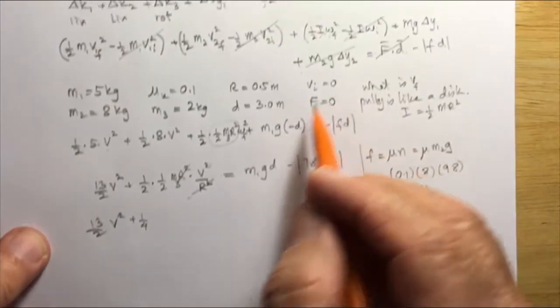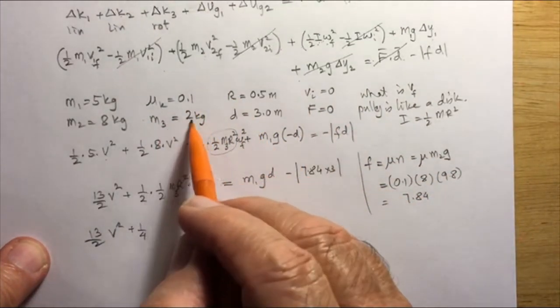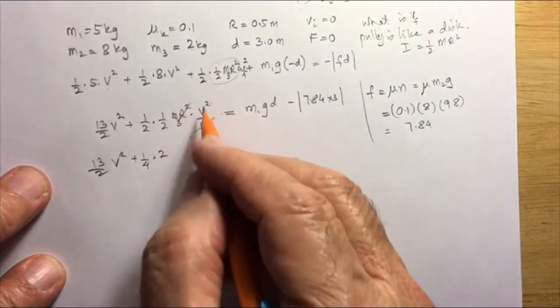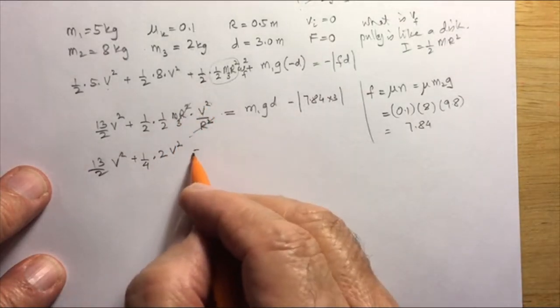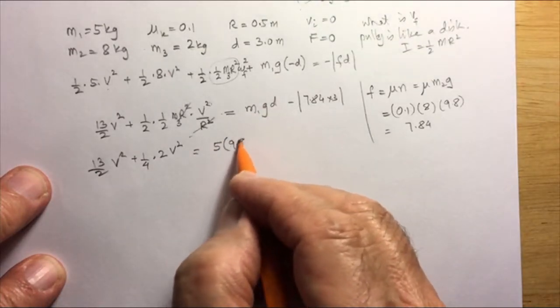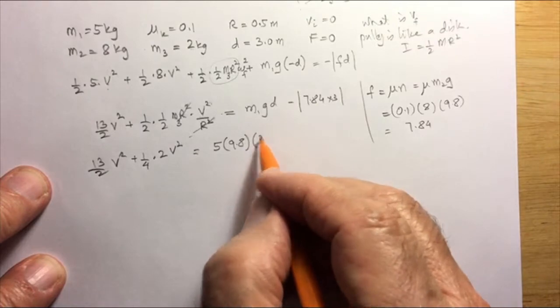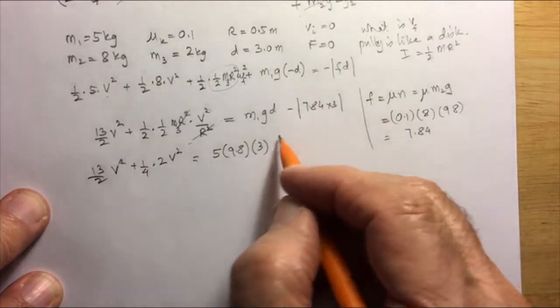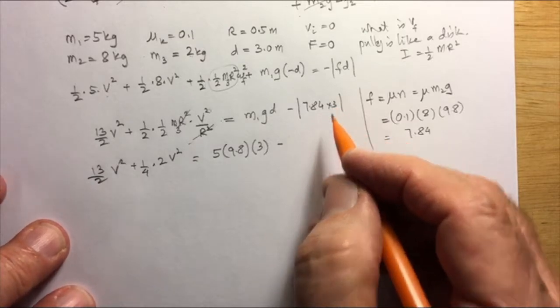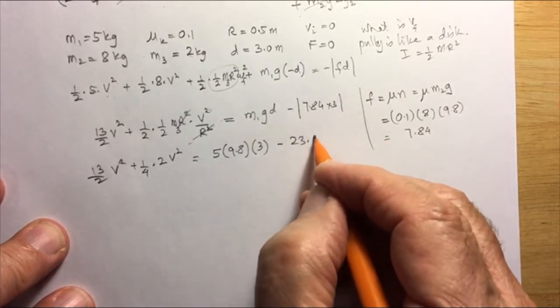The mass of the pulley is m3, that's 2. This cancels v squared. m1 is 5, 9.8, and d is 3. We already took that negative. Minus 7.84 times 3 is 23.52.